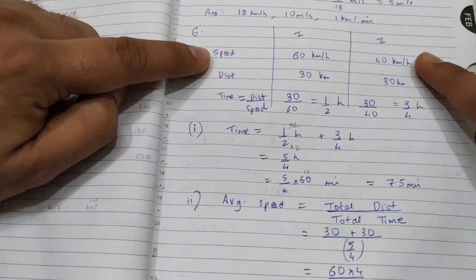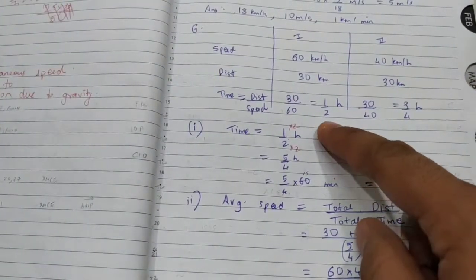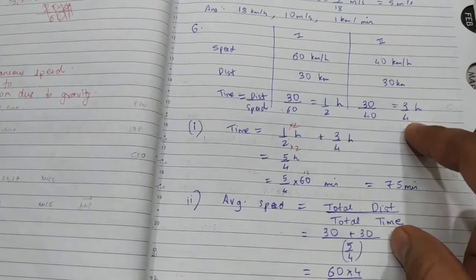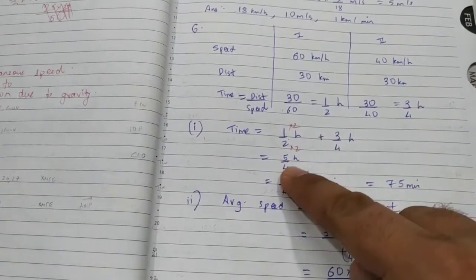Speeds are mentioned, the distance is the same. We'll find the time individually. Half an hour here and 3 upon 4 hours here. They want the total time, so let's add them. They are fractions, find the LCM and I get the answer.